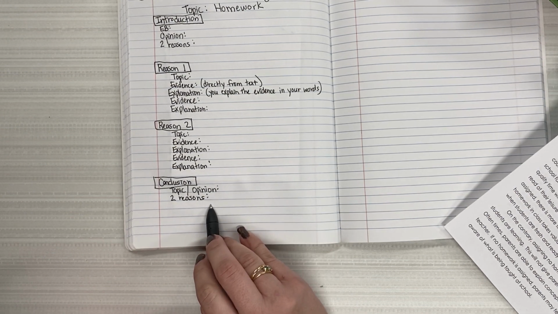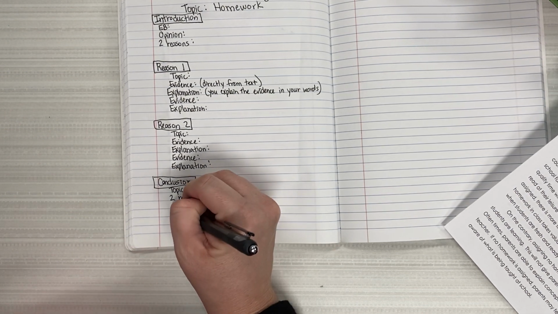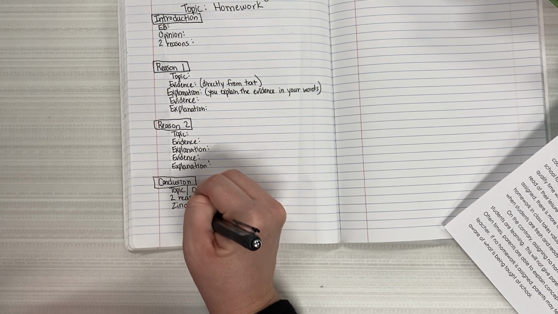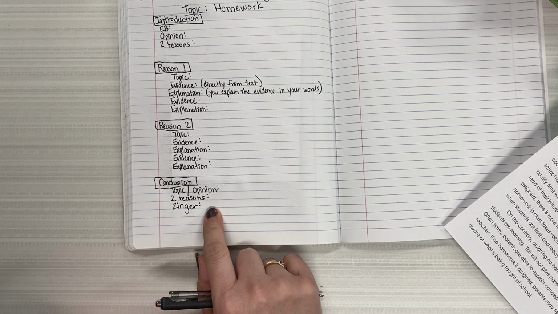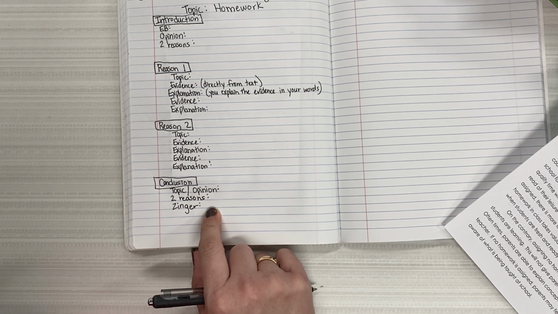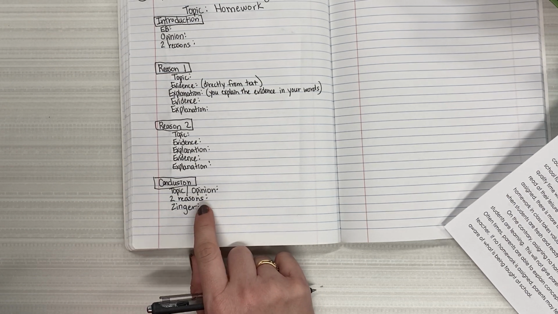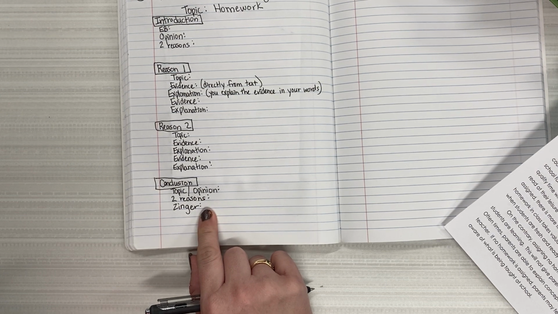And the final sentence in your conclusion is what we consider to be our zinger or our final thought. So this is the last sentence the reader will be reading of yours to leave them with the impression that they're wanting to agree with the opinion that you had on your topic.